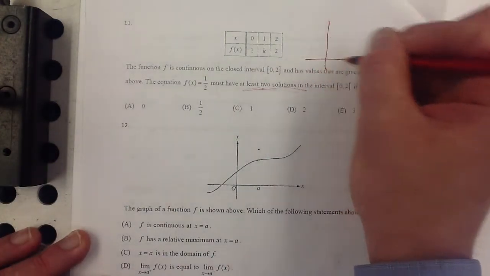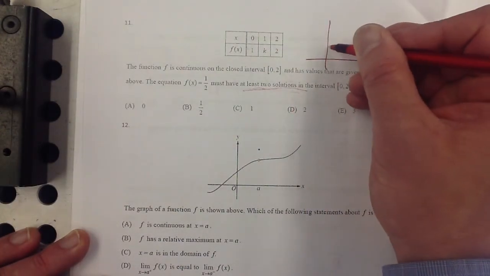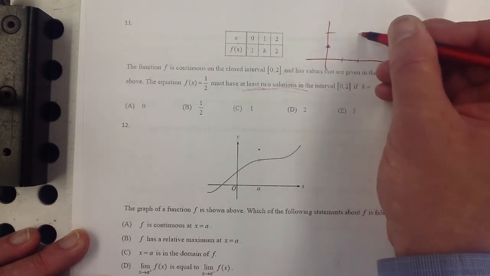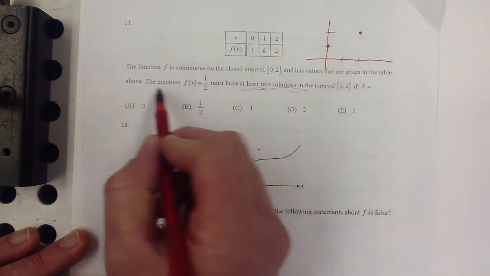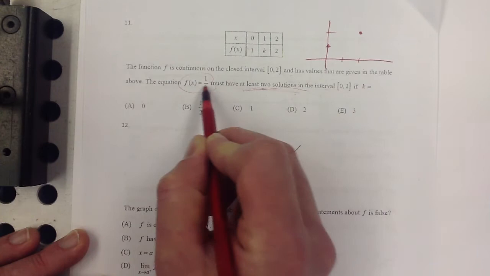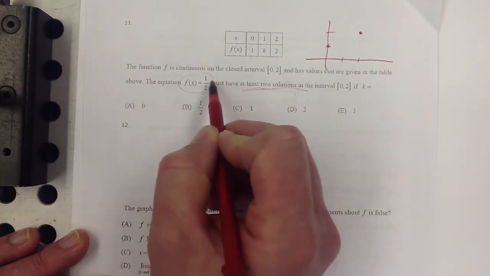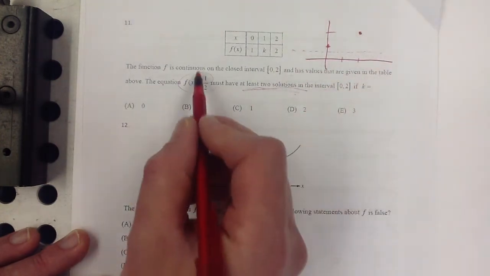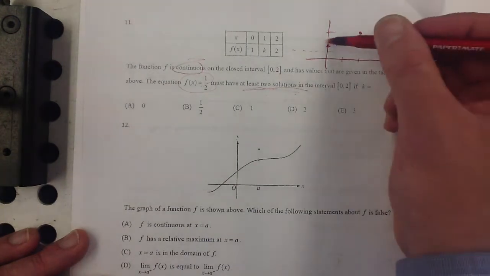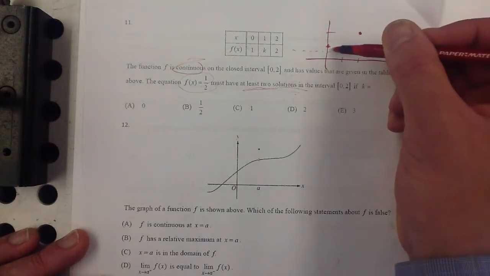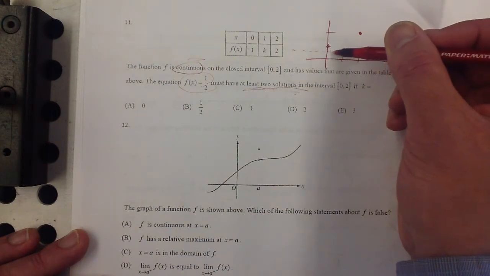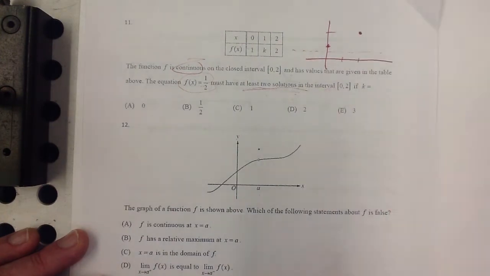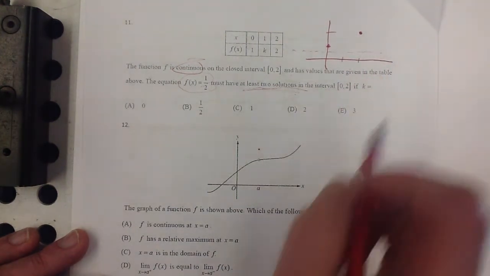So I'm going to make a little sketch of this. Got the point 0, 1, and the point 2, 2. And we're interested in solutions to this function equals 1/2. In other words, intersections with this line. Well, if the function's continuous, it looks like if I pick any number below 1/2, then it would have to cross twice, right? It would have to cross once getting below 1/2, and then another time getting back up to here. So I think anything less than 1/2 would work.